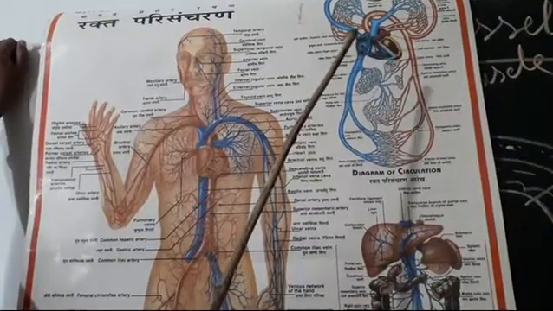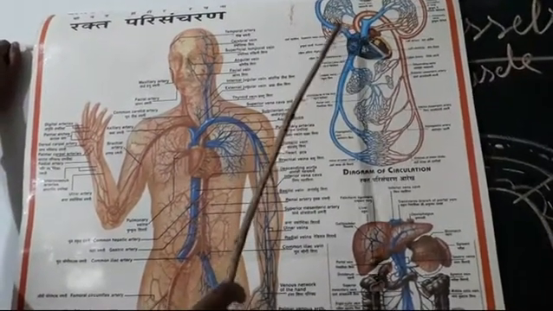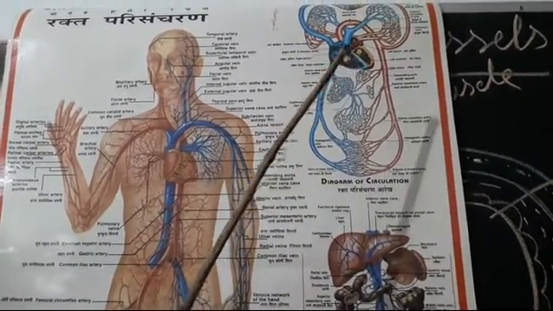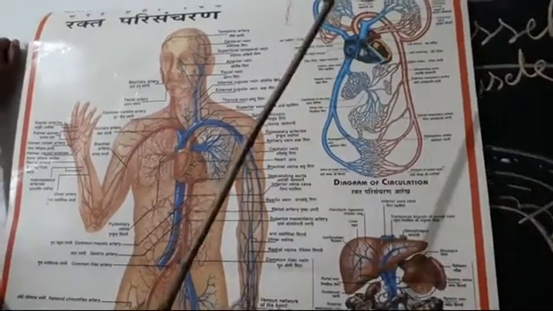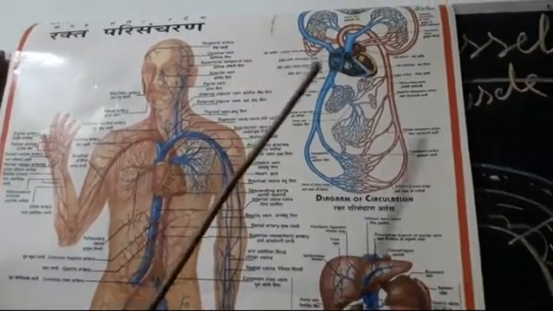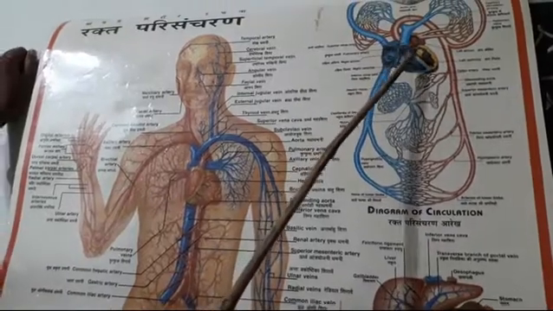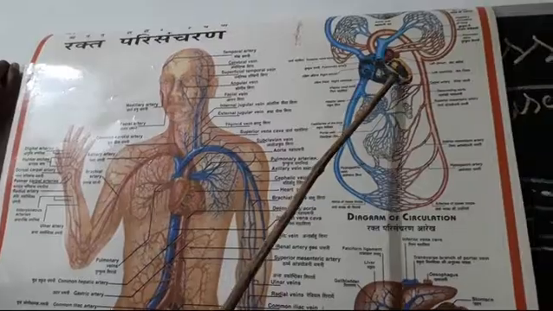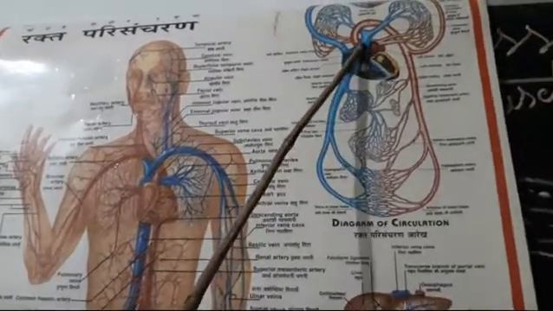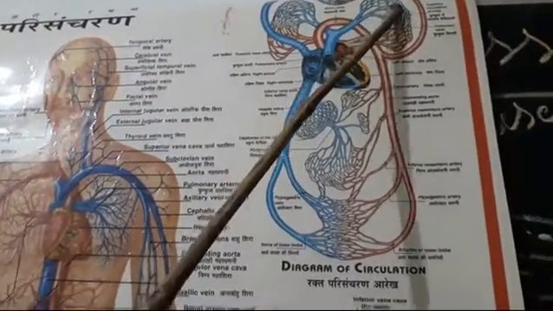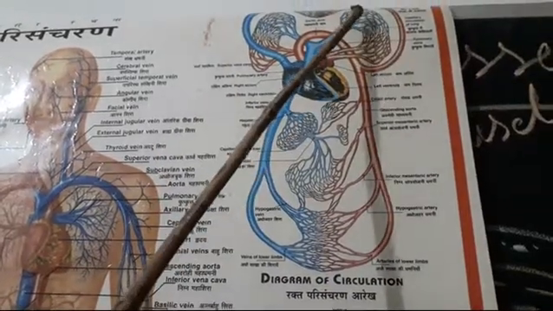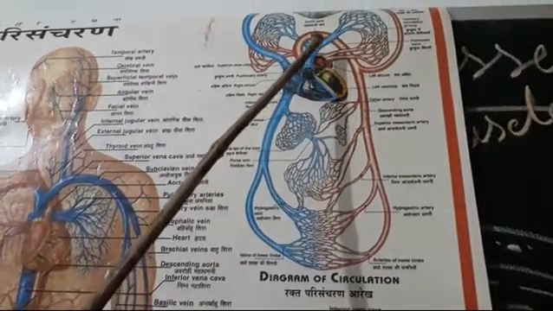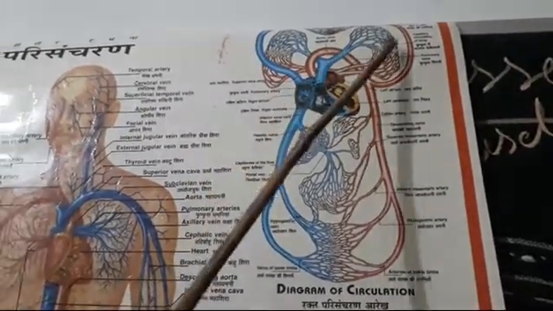Now blood circulation, that is systemic and pulmonary blood circulation. Here we will see about the pulmonary blood circulation, that is from the heart to lungs. Means blood is pumped from right ventricle to the respective lungs, and from respective lungs after being oxygenated comes back to the heart. This is the pulmonary blood circulation.